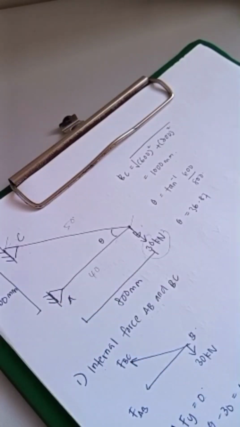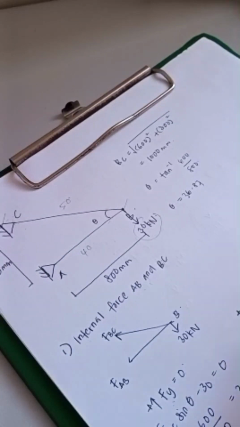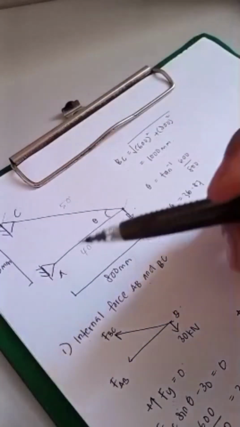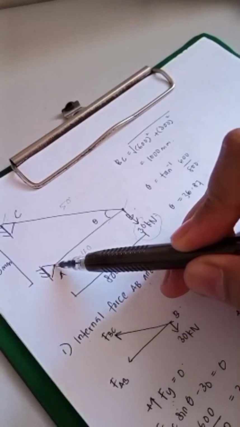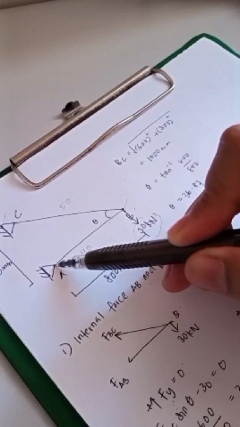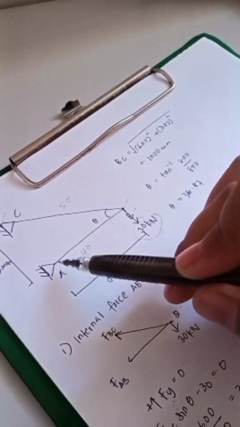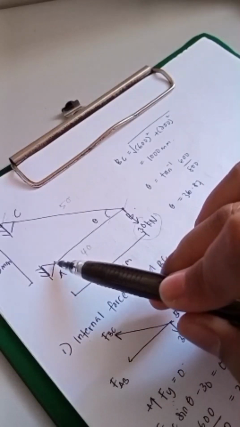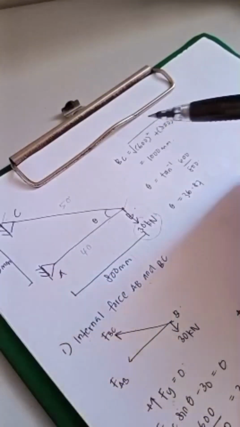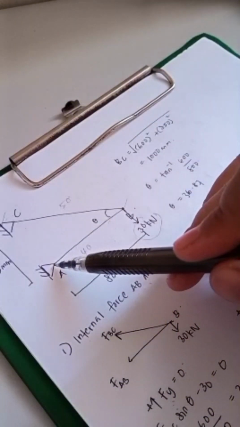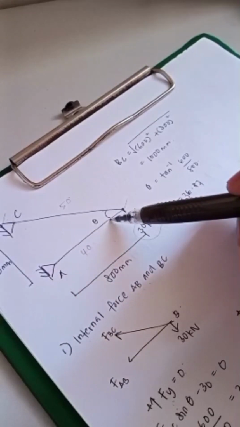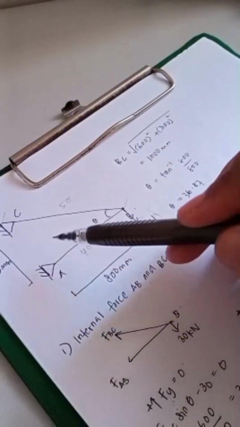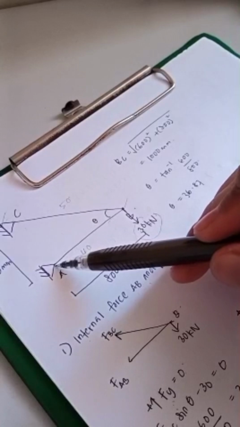So to make it balanced and in equilibrium, at joint A the shear force must be opposite to the force, so it should be to the right. Since it only has a horizontal force, there is no vertical force at joint A.